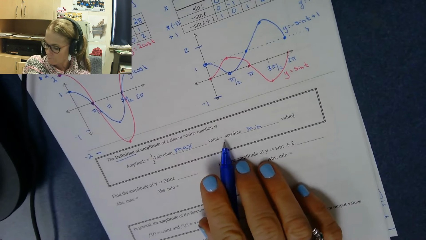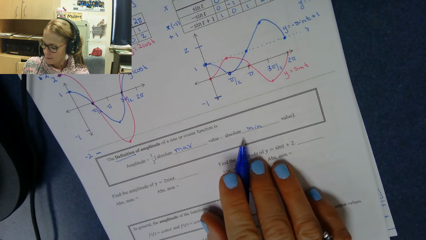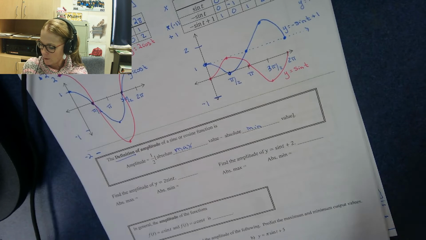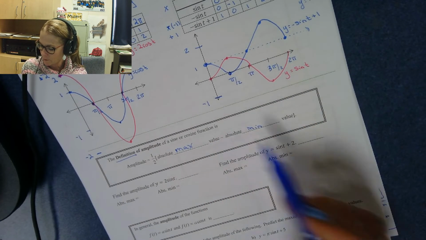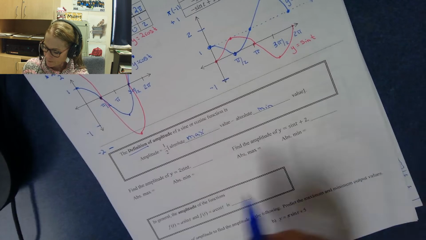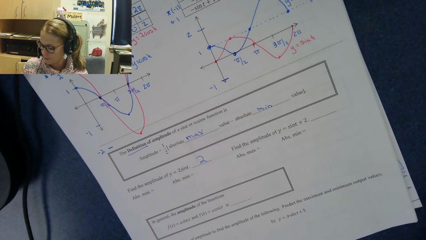Okay, and so you minus those two, which means you end up doing the opposite of the negative one. But if they're all above, if you got a vertical shift where everybody's above the x-axis, then this really works. So the amplitude of y equals 2 sine is 2. You guys, it's 2. Newsflash, it's 2.